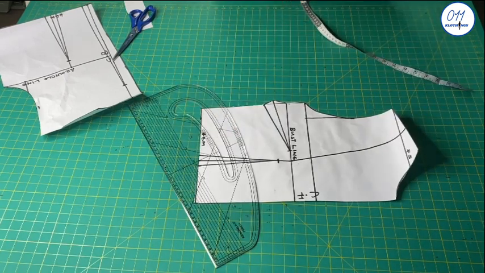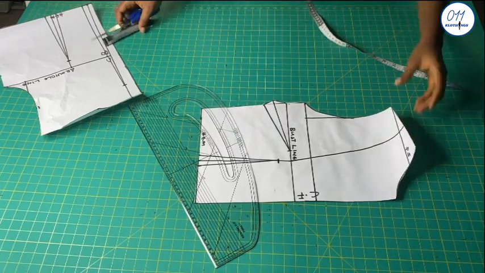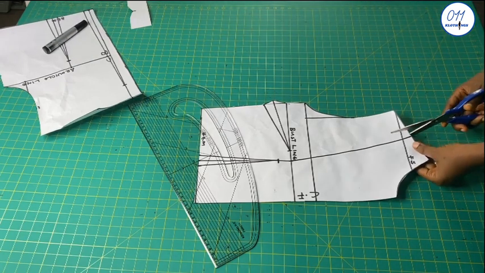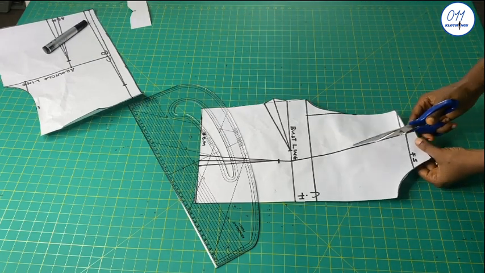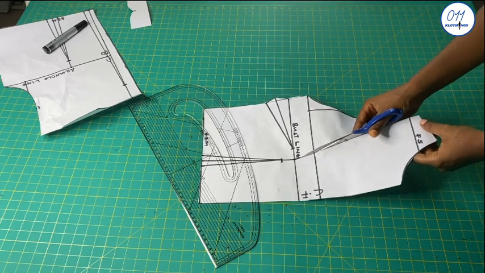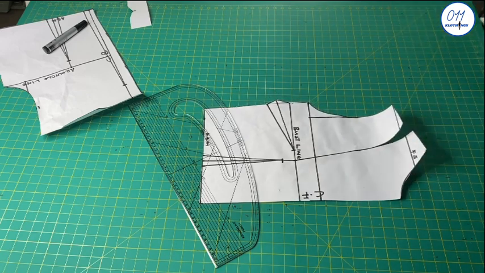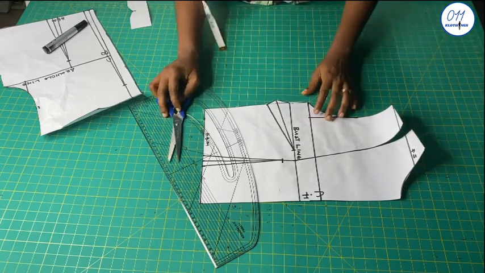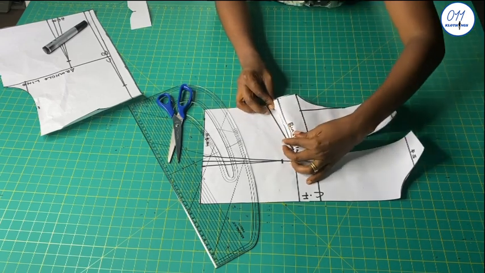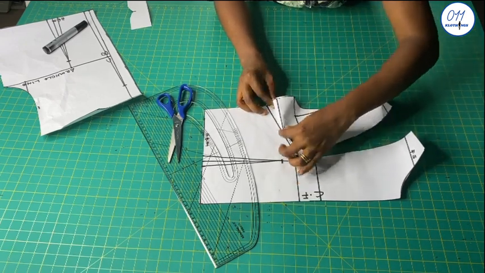I will now cut this line up to the bust or nipple point. Then I will close the side, also known as the bust dart. The dart will be automatically transferred to the shoulder.